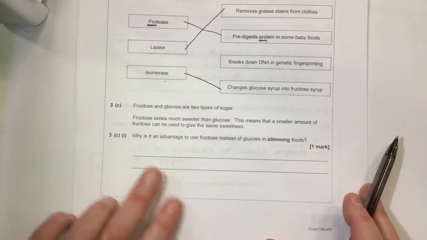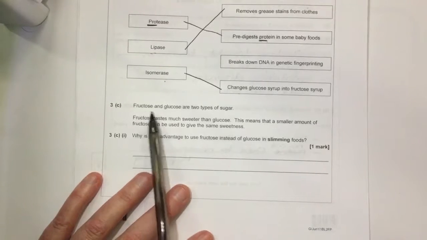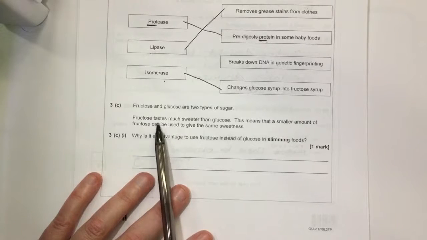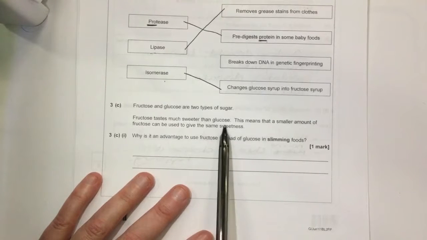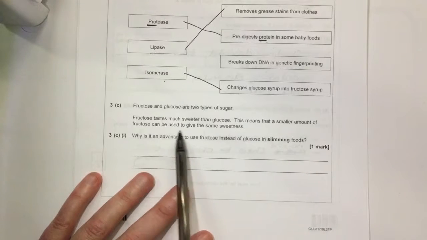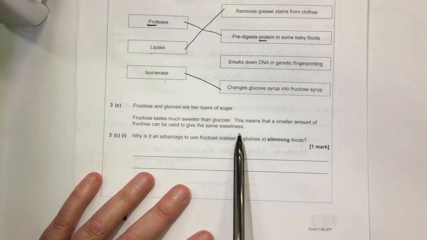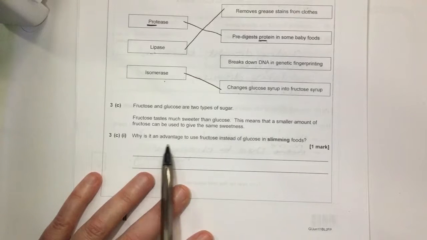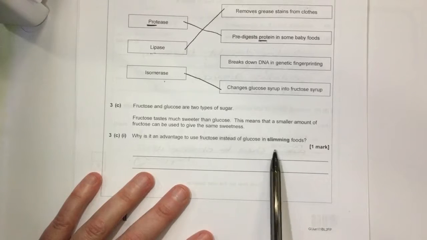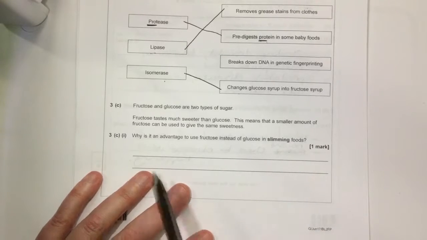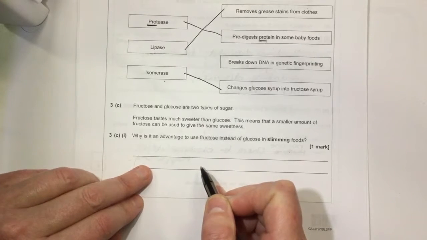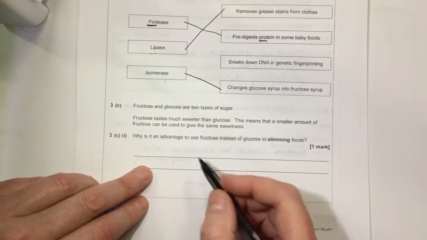Okay, question 3C. Fructose and glucose are 2 types of sugars. Fructose tastes much sweeter than glucose. This means that a smaller amount of fructose can be used to give the same sweetness. So what is an advantage to use fructose instead of glucose in slimming foods? Okay, it's basically told you the answer. You probably would be able to have a guess at this if you didn't know this knowledge.